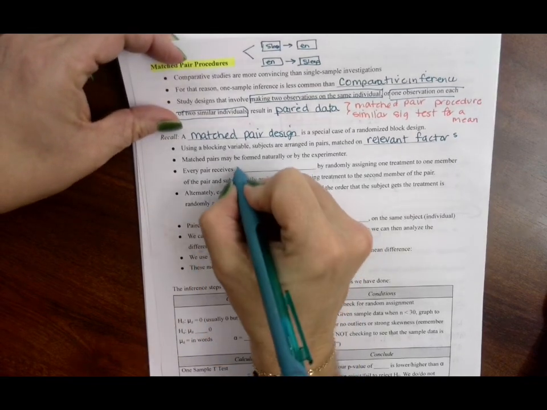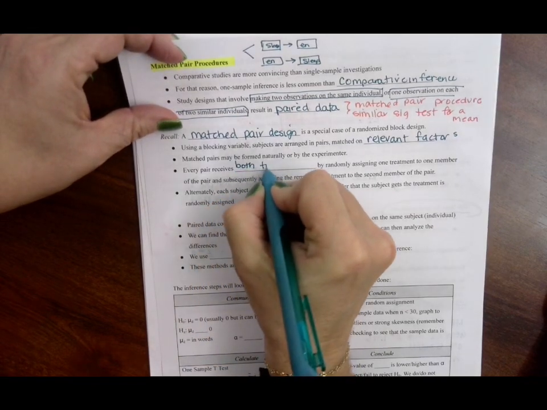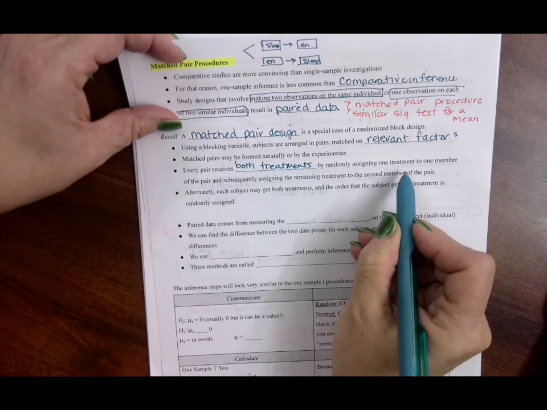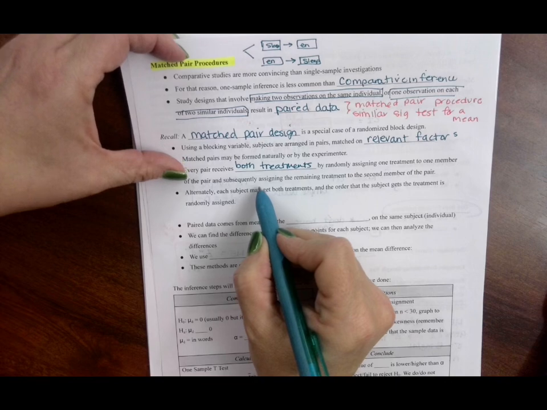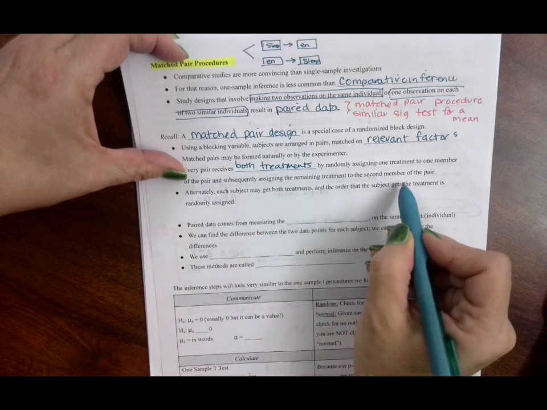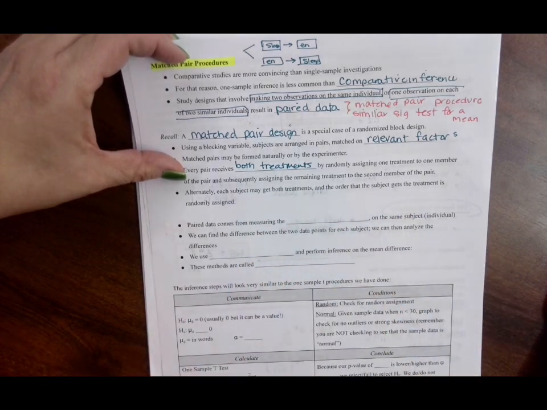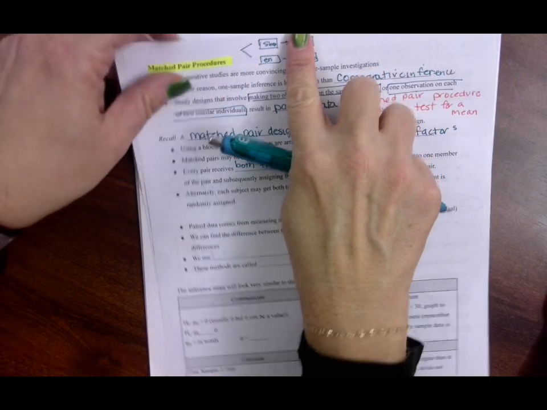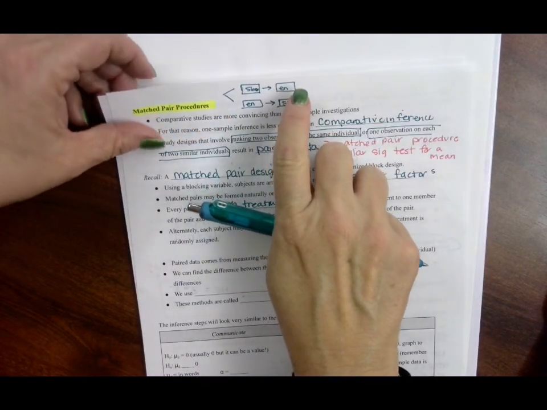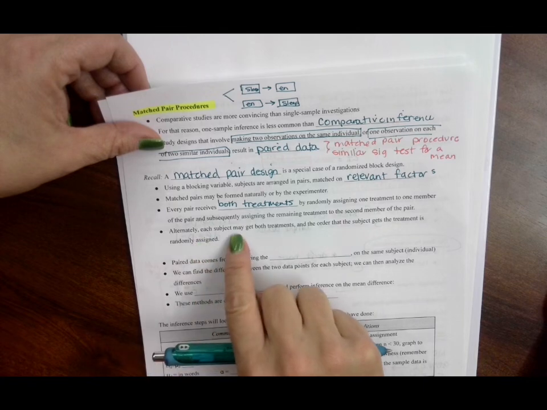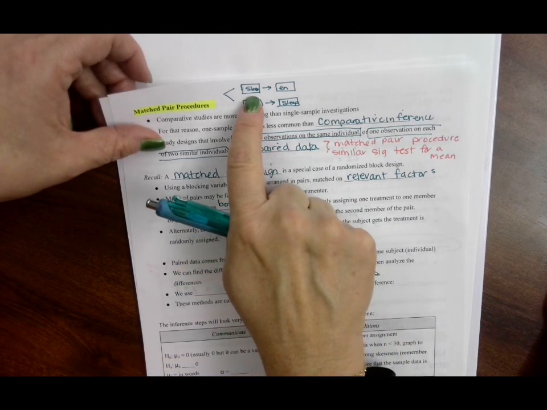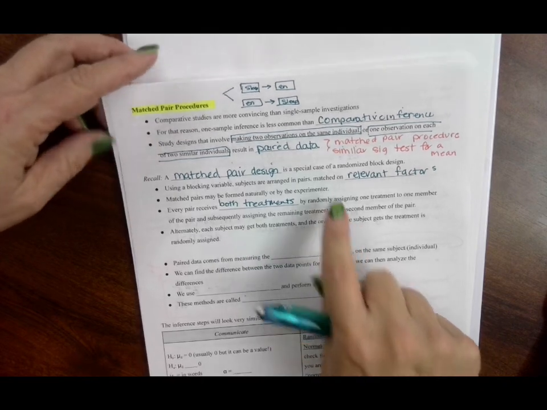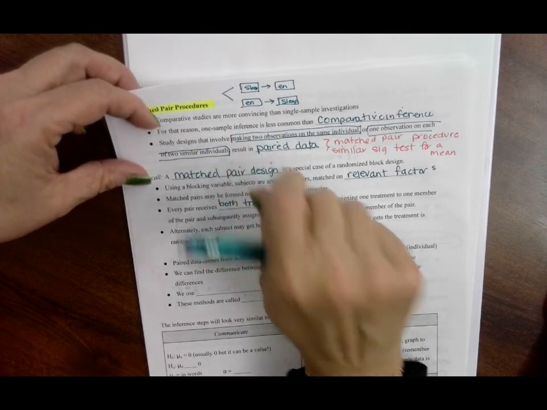Every pair receives both treatments by randomly assigning one treatment to one member of the pair and subsequently assigning the remaining treatment to the second member of the pair. So, for example, if I had matched pairs, I could say one gets sleep, one gets an energy drink. One gets sleep, one gets an energy drink. All right. Alternately, each subject may get both treatments like this, sleep and energy drink, then energy drink and sleep. So that the order here, again, has to be randomly assigned.